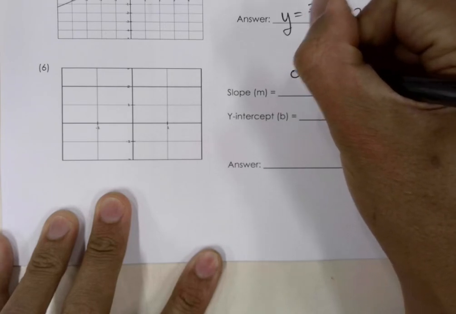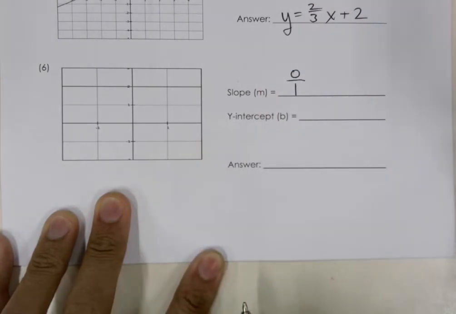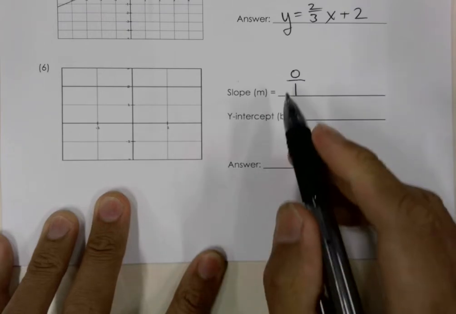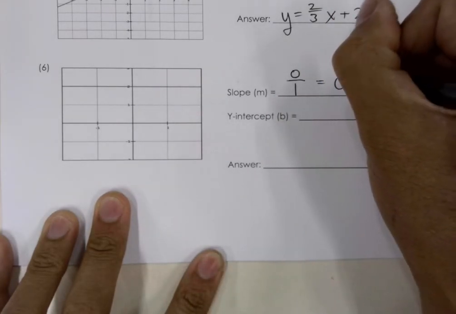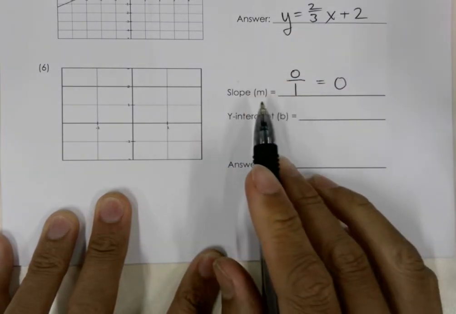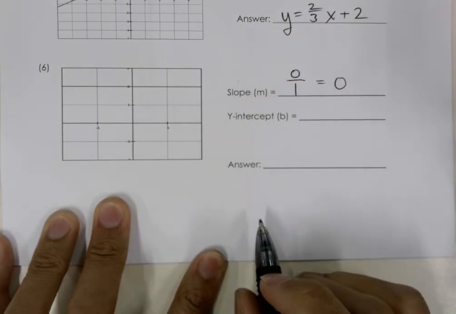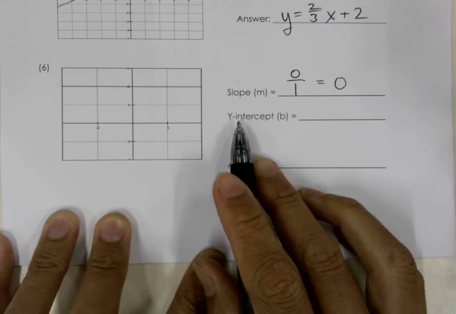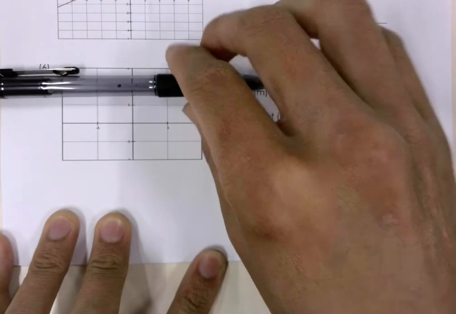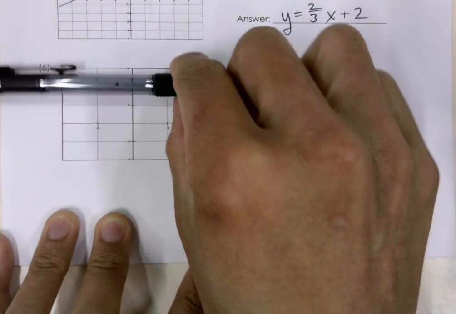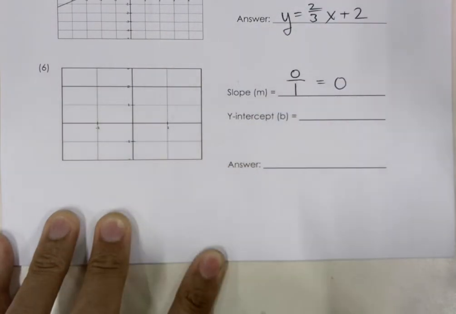Its rise is 0 over a run of 1. And what is the slope of 0 over 1? That's simply equal to 0. So our slope is 0. And what is our y-intercept? That is where the graph crosses the y-axis, and that is right there at 2.